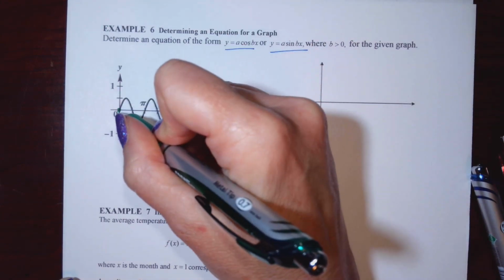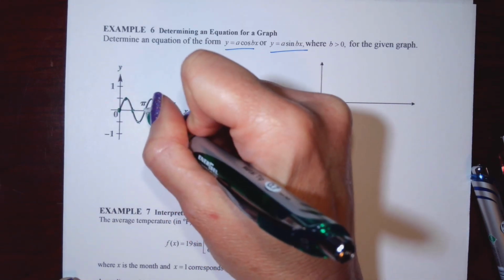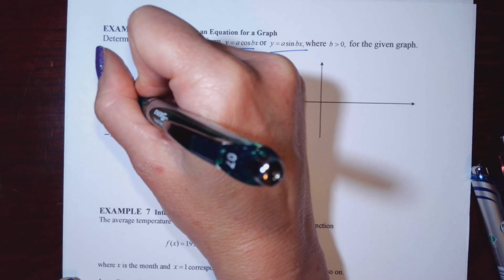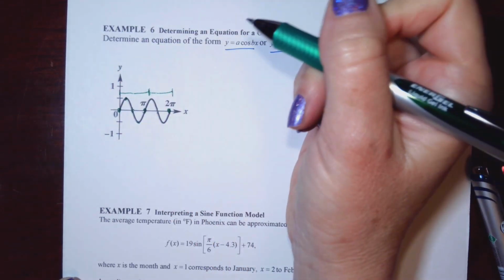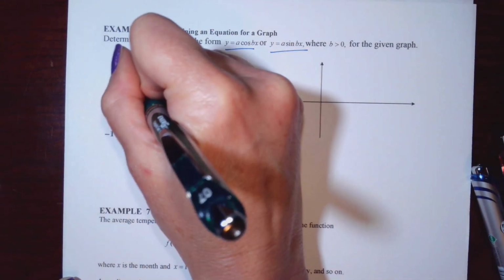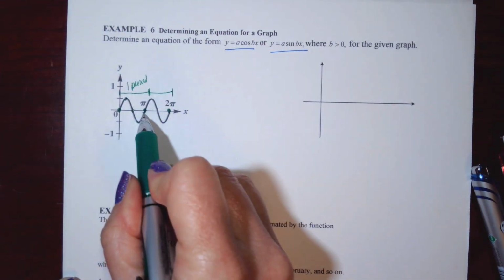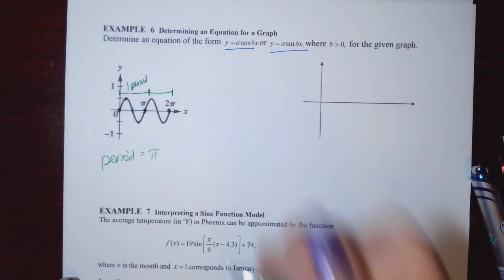We have a period. Ooh, it goes to 2 pi, but how many cycles has that gone through? Let's think about this. 1, 2, 3, 4. There's my 5 points. So that is one cycle. That is going to be another cycle. So we've got 2 cycles here. One cycle, one period, is from 0 to pi. So my period is pi.